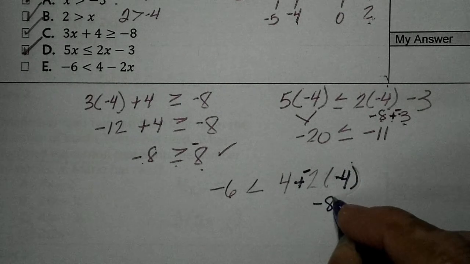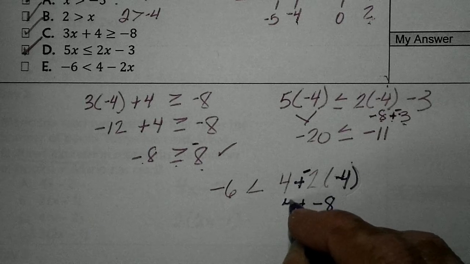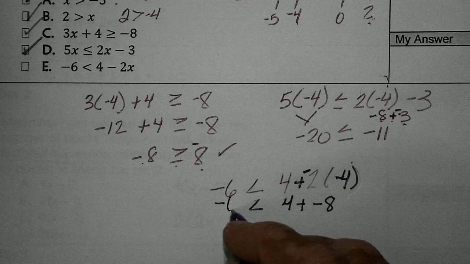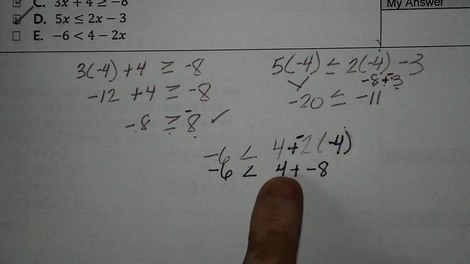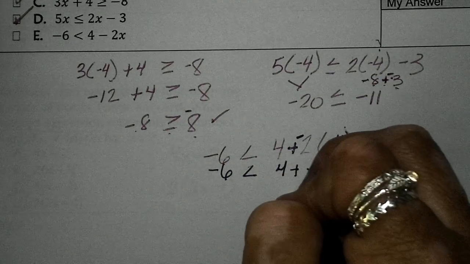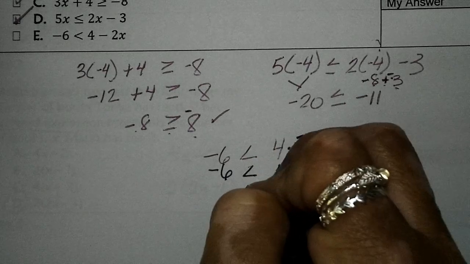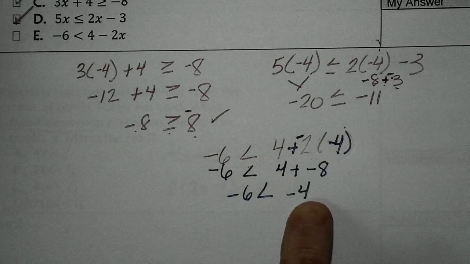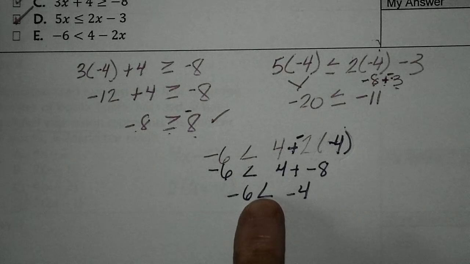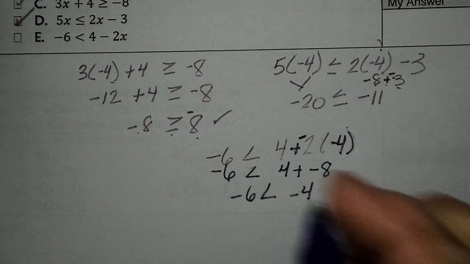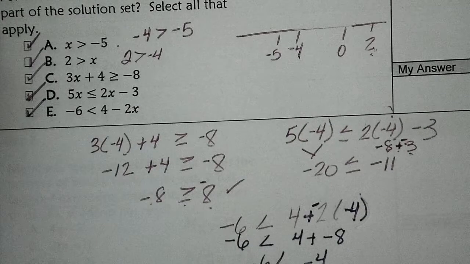So that is -8 plus 4 is less than -6. Well, I owe someone 8. I give them 4. So I still owe them 4. So is -6 less than -4? All right, so E works as well.